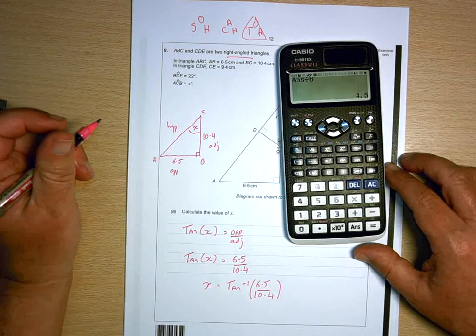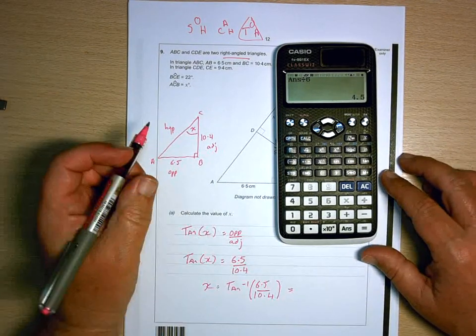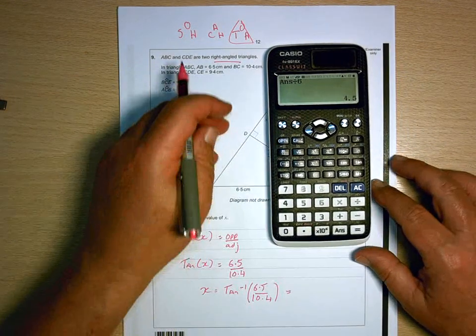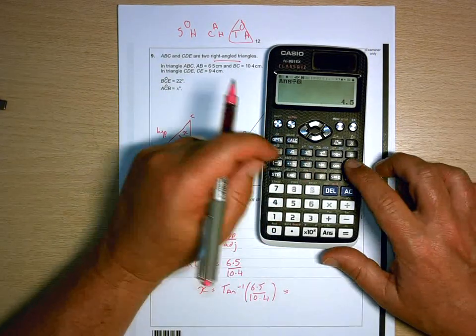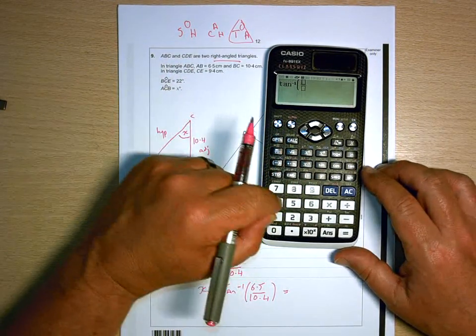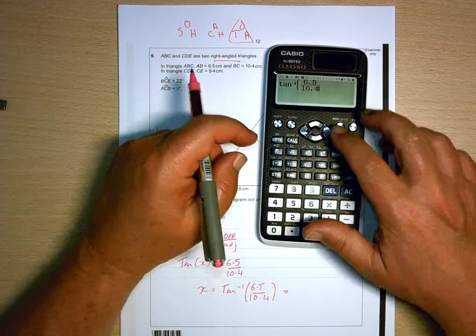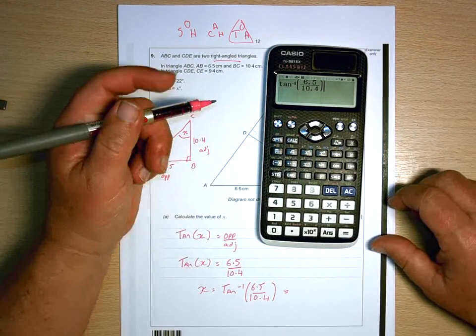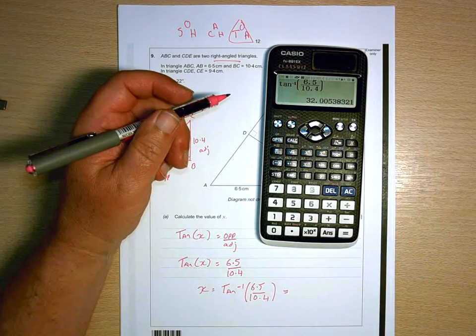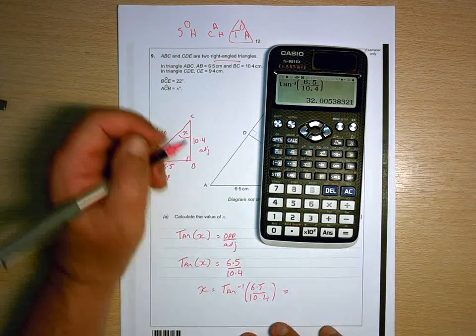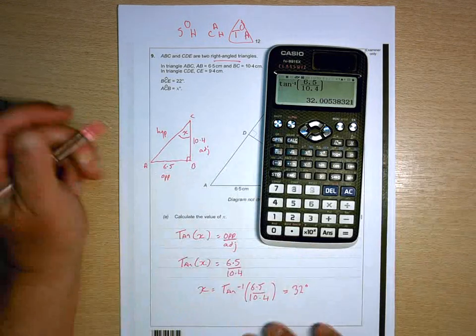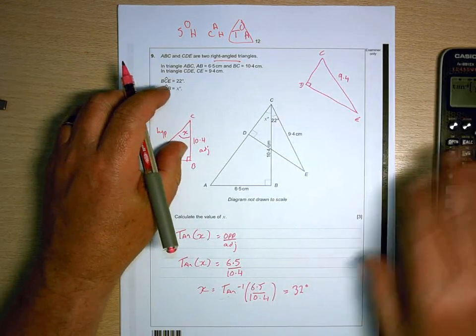We put that in our calculator exactly as we see it. So shift tan, fraction, 6.5, 10.4, out of the fraction, close the bracket. 32 degrees. So that's part A. We now know that that is 32.